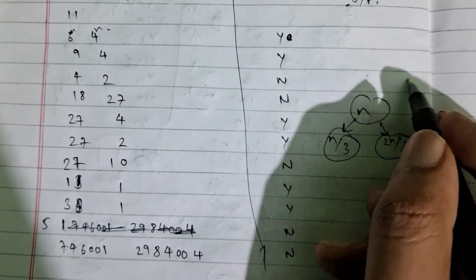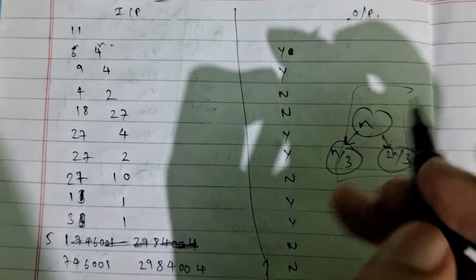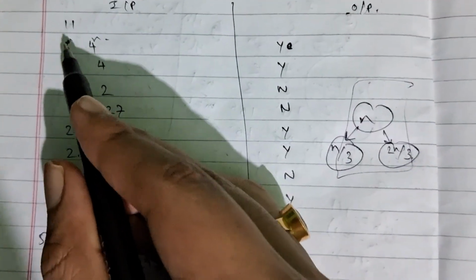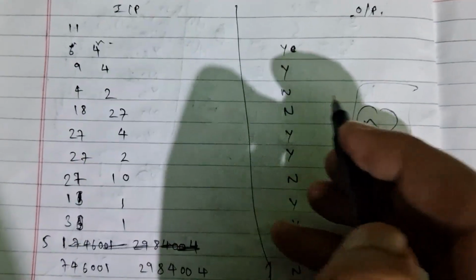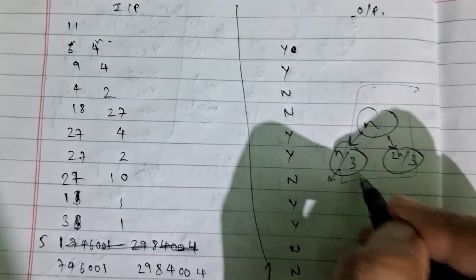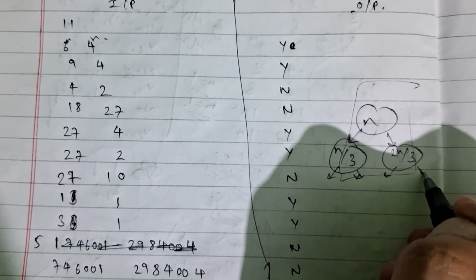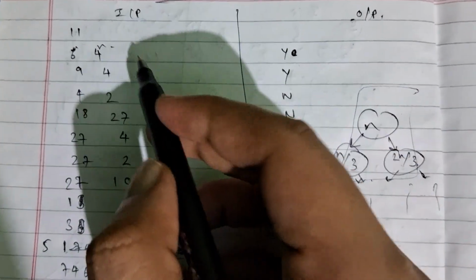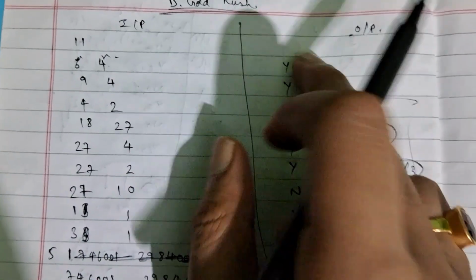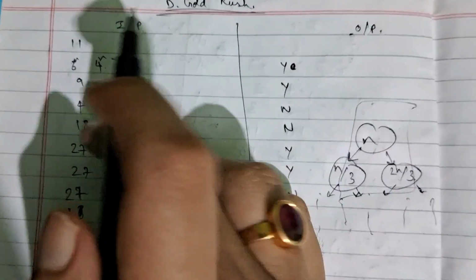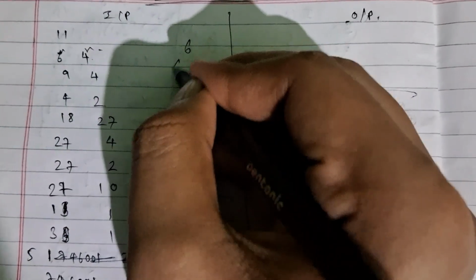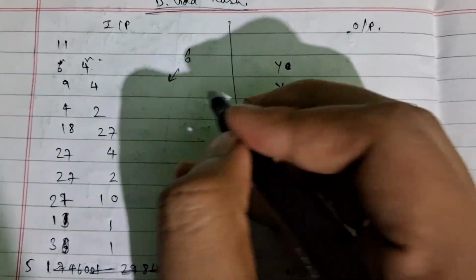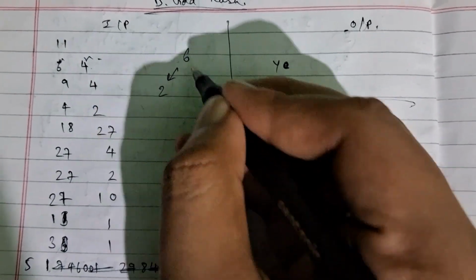By using this relation, you have to check whether it is possible to turn this into this at any point of time. It is like a binary tree. As it goes downward, if any of the elements is equal to this, we have to print yes, else print no. For 6, it can be divided into n by 3 and 2n by 3, that is 2 and 4.